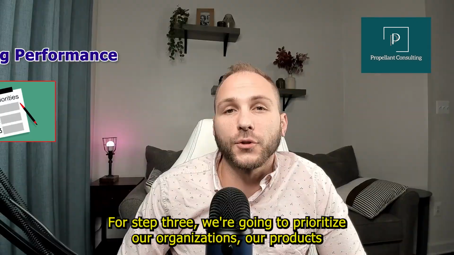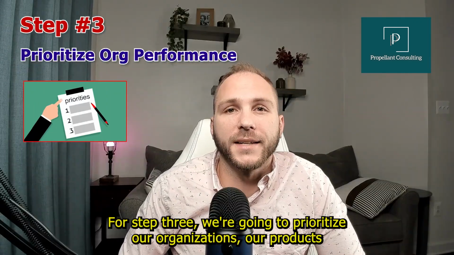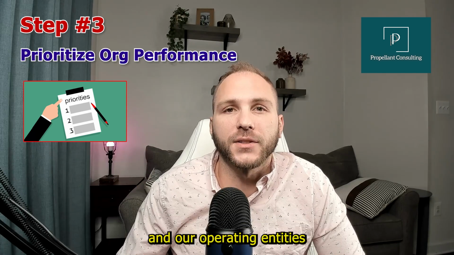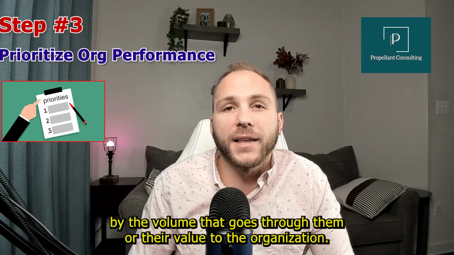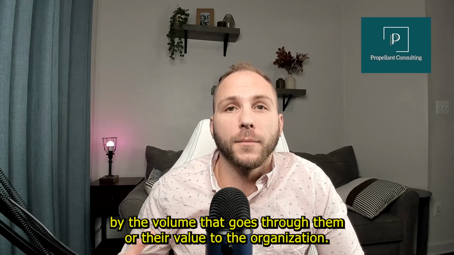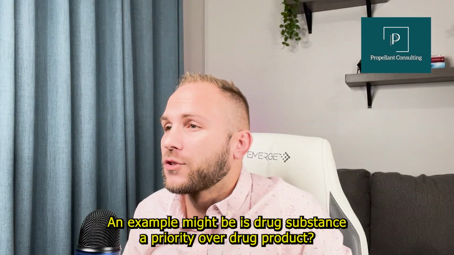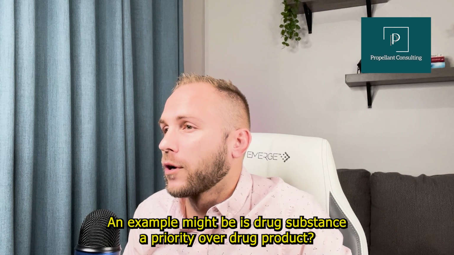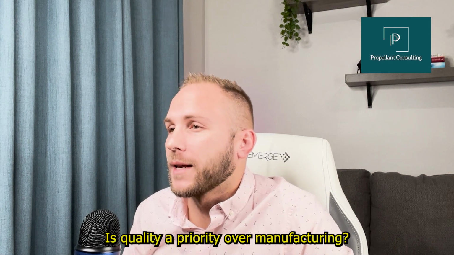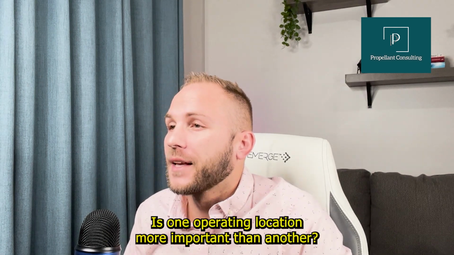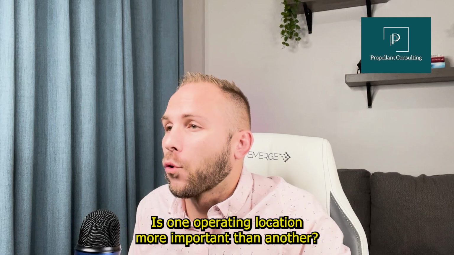the organization. For step 3, we're going to prioritize our organizations, our products, and our operating entities by the volume that goes through them or their value to the organization. An example might be, is drug substance a priority over drug product? Is quality a priority over manufacturing? Is one operating location more important than another?